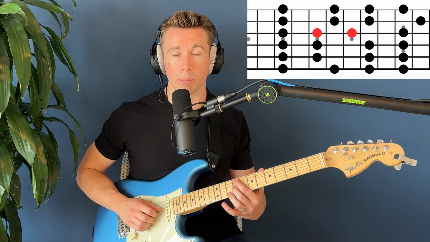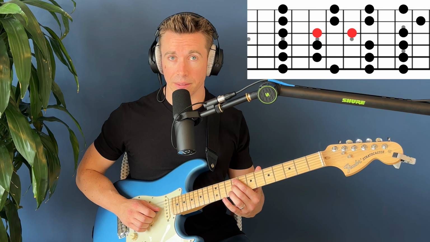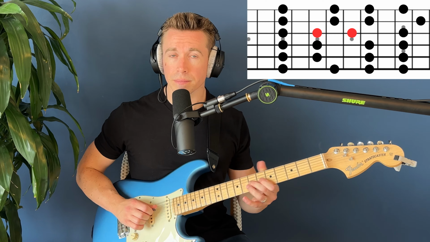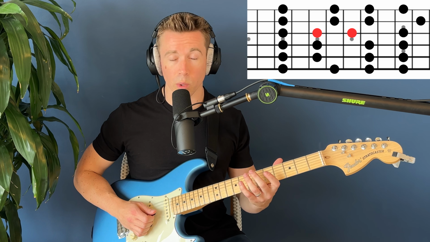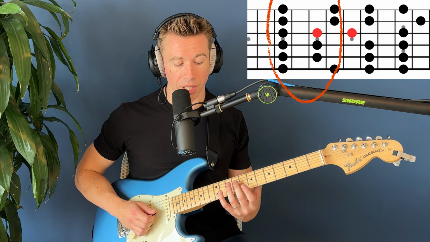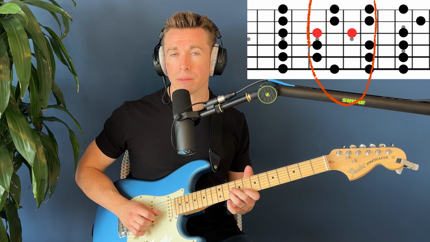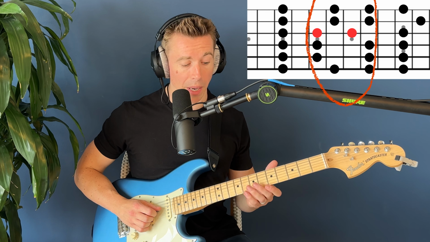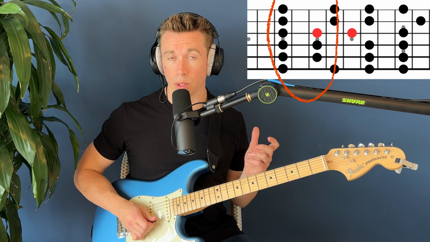I'm sliding from the 4th, D, up to E, which is the 5th, and then back down from E to D. And this is going between shape number 1 and shape number 2. You could go into shape number 2 or back into shape number 1. And that's a super common one.